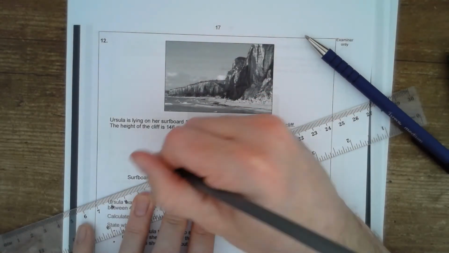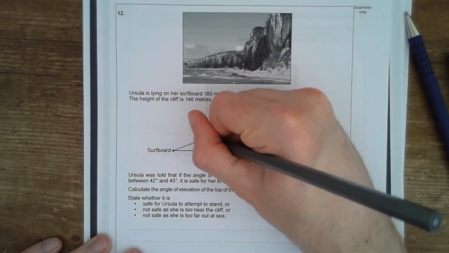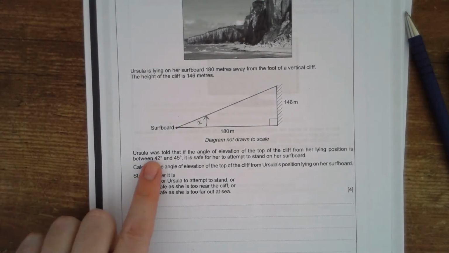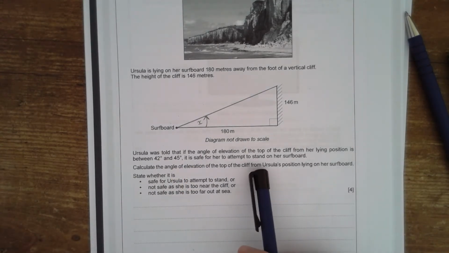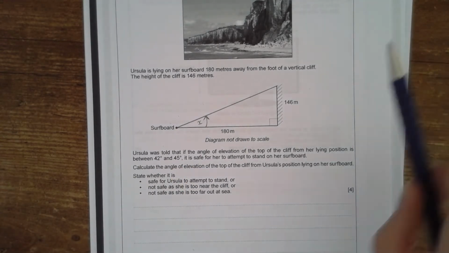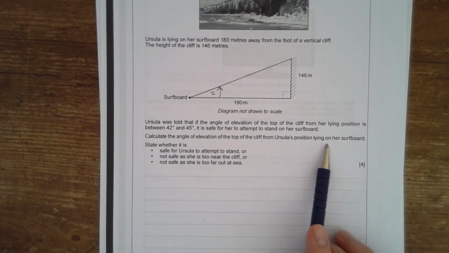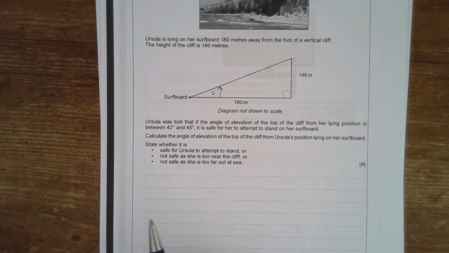so it makes a right angle triangle, and the angle of elevation would be looking up from the surfboard, so I'm going to call that X, so I don't know it. It should be between 42 and 45 if it is safe for her to attempt to stand on her surfboard. Calculate the angle of elevation of the top of the cliff from Ursula's body position. State whether it is safe for her to stand or whether it's not safe, she's too near the cliff or too far out to sea.